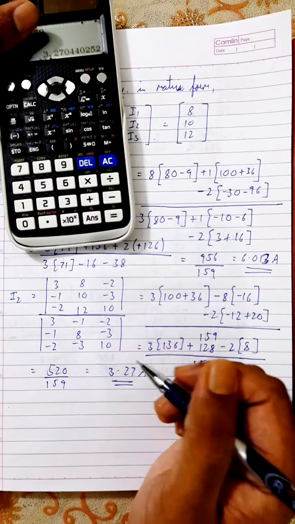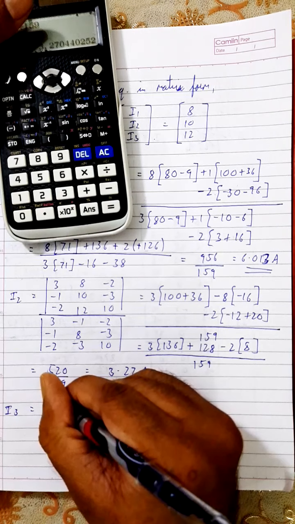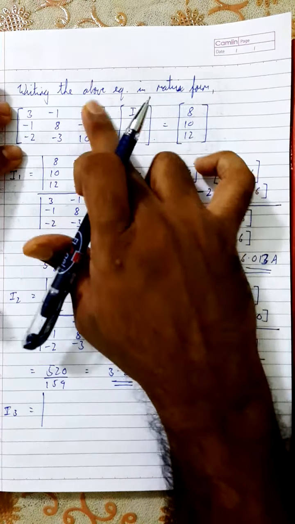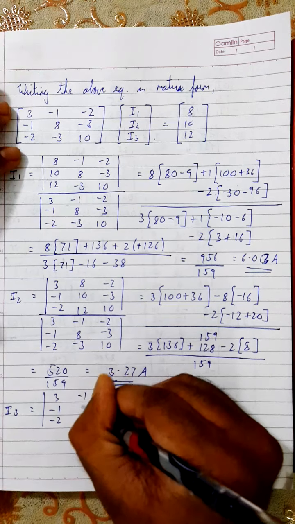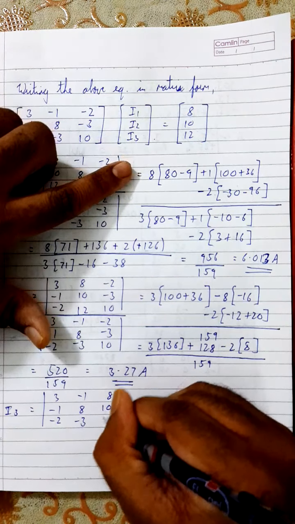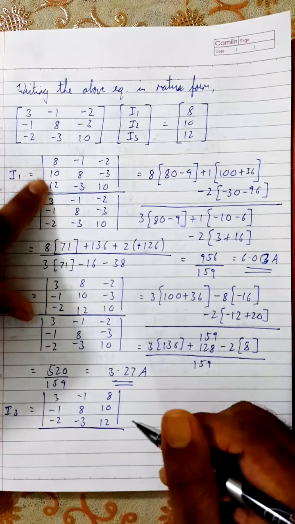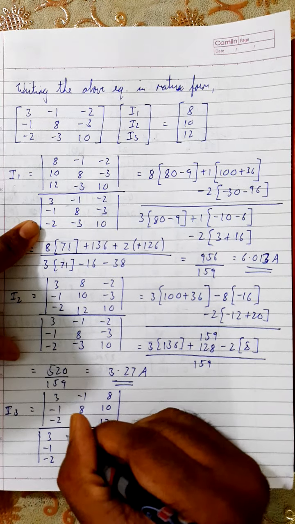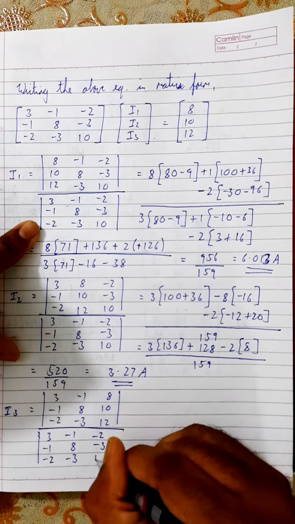Next is to find the value of I3. For I3, replace the third column with this. So it will become 3, minus 1, minus 2, minus 1, 8, minus 3, and the third column will be 8, 10, and 12. Divide by, and your denominator will be exactly the same: 3, minus 1, minus 2, minus 1, 8, minus 3, minus 2, minus 3, and 10.